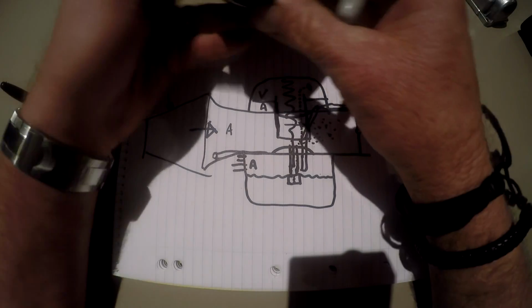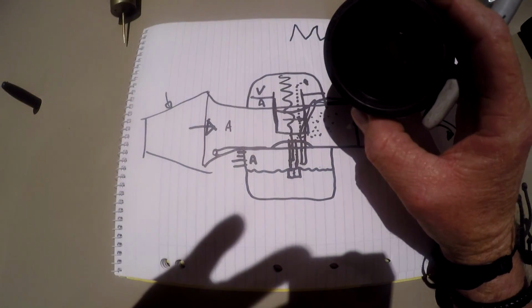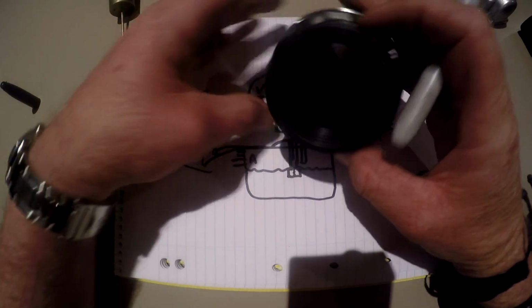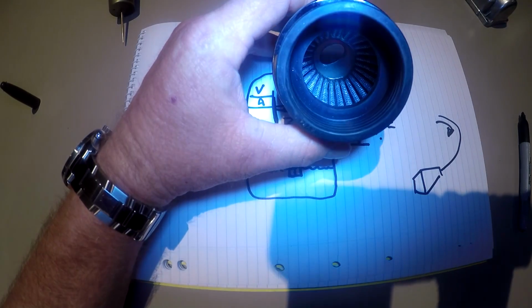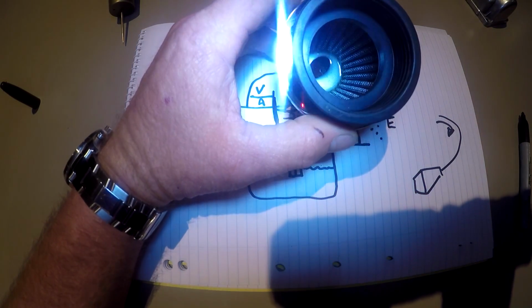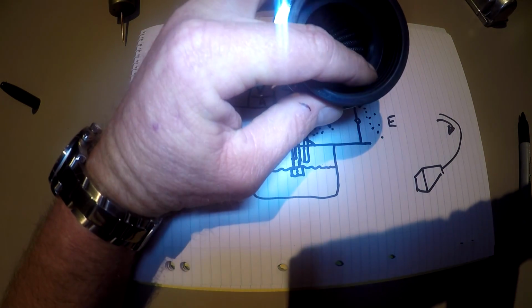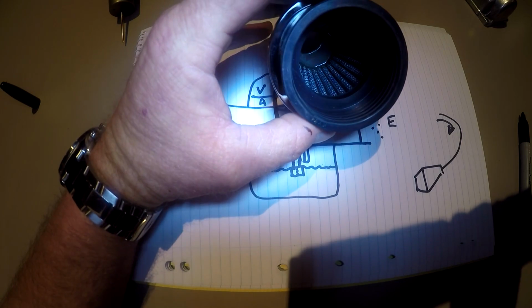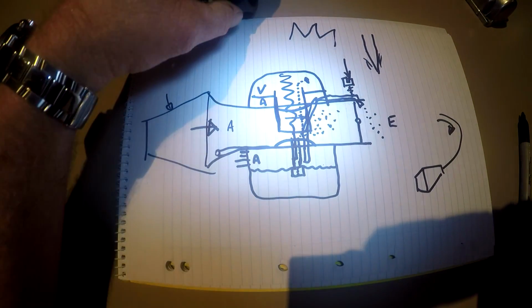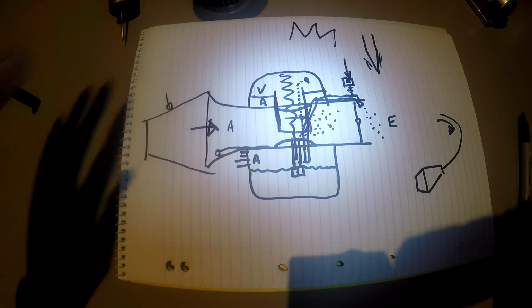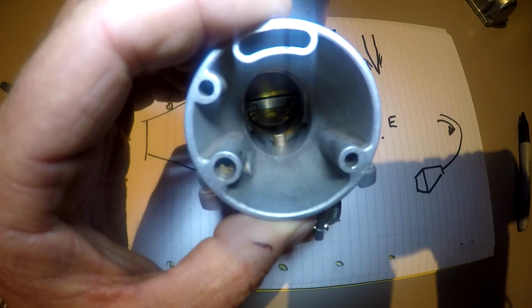One of the things you do have to watch with them, though, I don't know how good this is showing up on the video. I might just pop a bit of extra light in there and see if we can see. There's a shoulder in there. You've got to be careful that the pod filter you buy has a deep enough recess that it doesn't press that shoulder up against the end of your carburetor here.